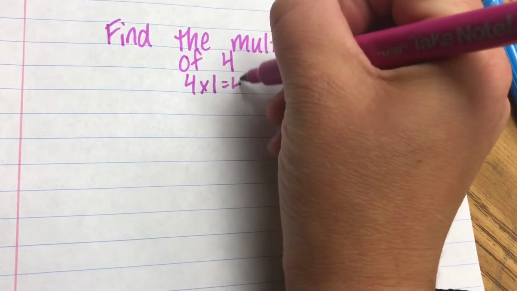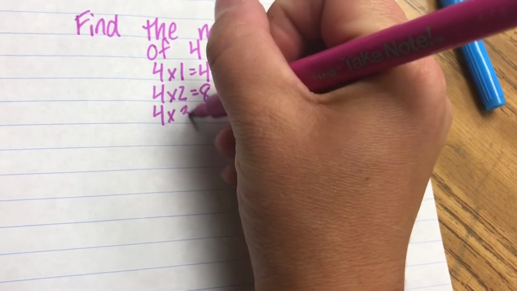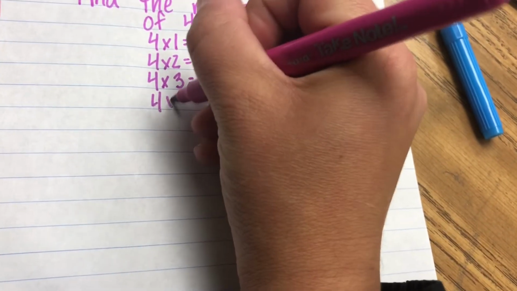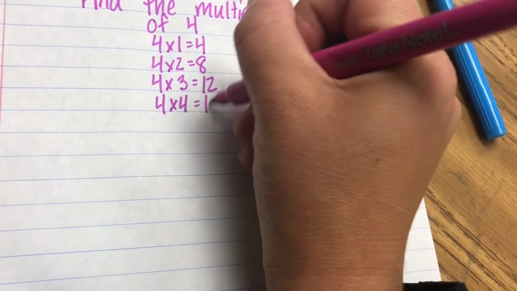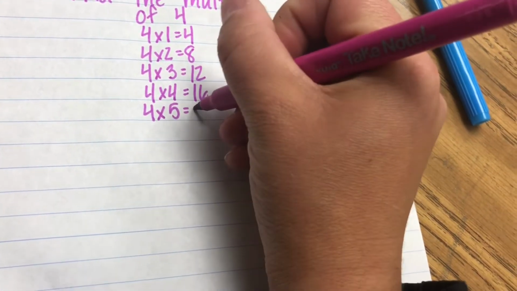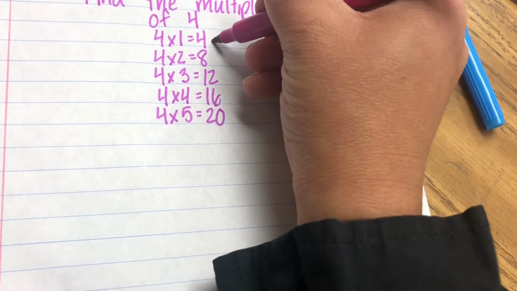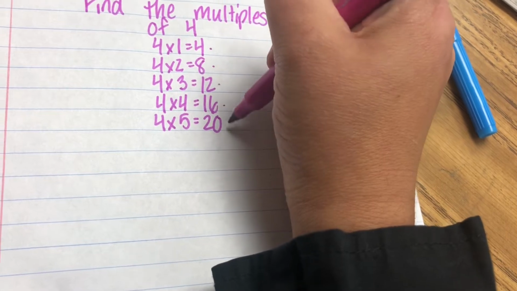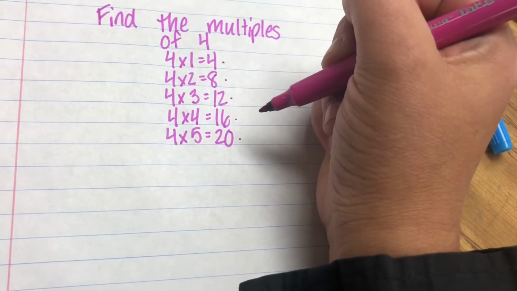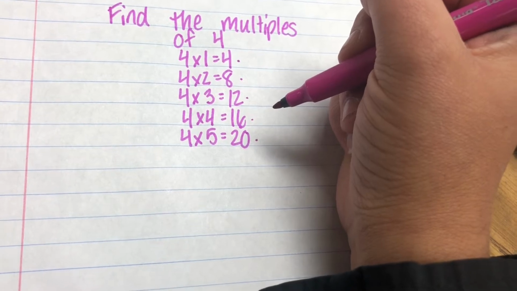First we start with 4 times 1 equals 4. 4 times 2 equals 8. 4 times 3 equals 12. 4 times 4 equals 16. 4 times 5 equals 20. So 4, 8, 12, 16, and 20 are multiples of 4. We multiply two factors to get a product. That product is our multiple.